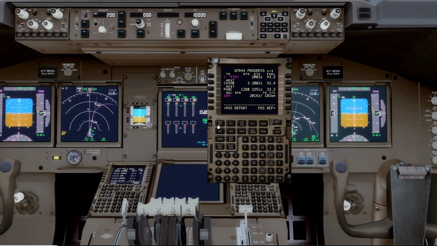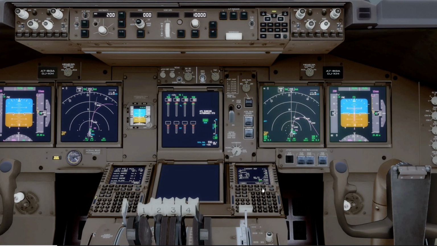And then from there I could go to the Perfinit page and check that this is all good. And then I go to the thrust limit page, check that thrust is desired, and then I go to the takeoff page and check what's in here, page 2, and then back to page 1. Check what's in here and make sure everything is good there. So I agree with what the captain put in, let's say.